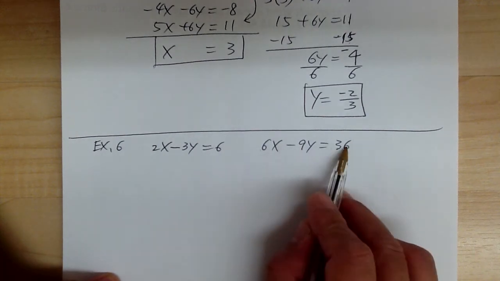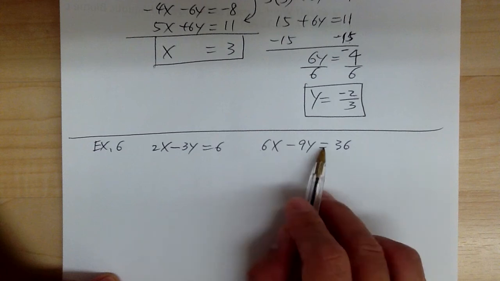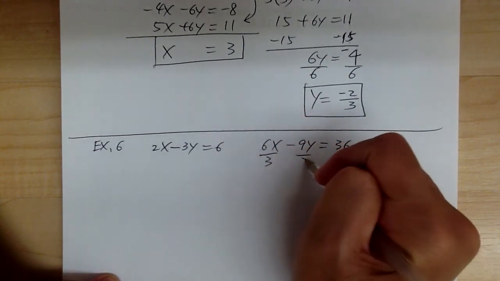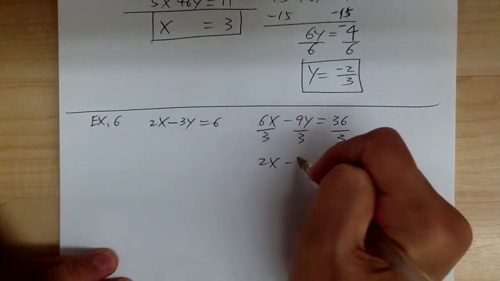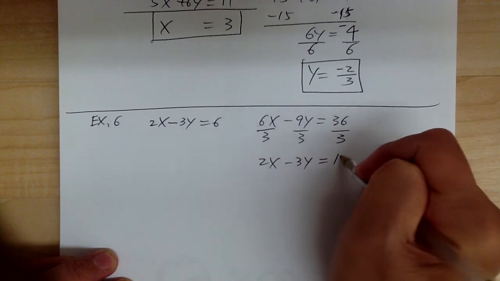Notice this is 6, 9, and 36. All these are divisible by 3. So right now the number is kind of high. So what I'm going to do is I'm going to divide by 3 first to lower my number so it's easier to work with. So I get 2x minus 3y equal to 12.